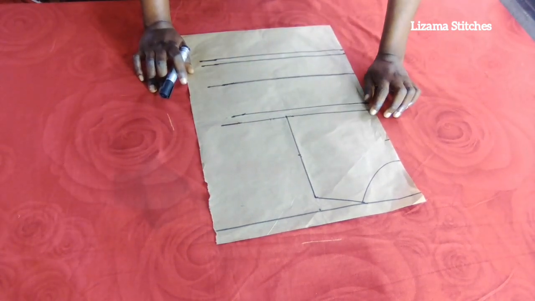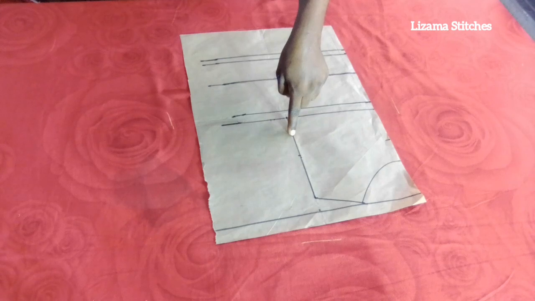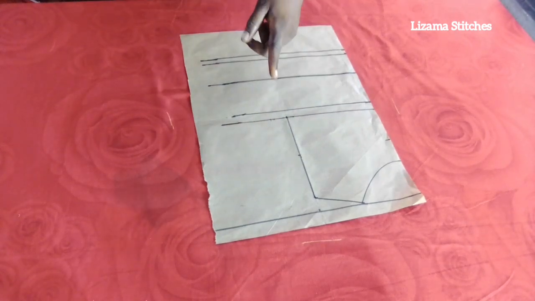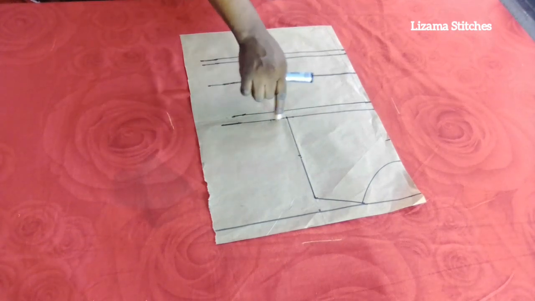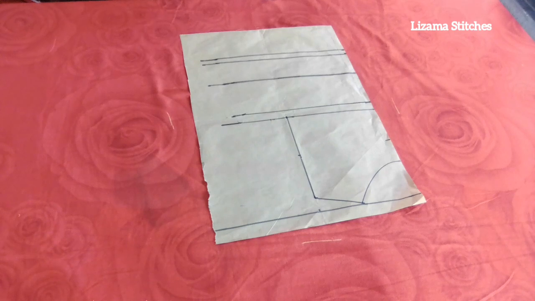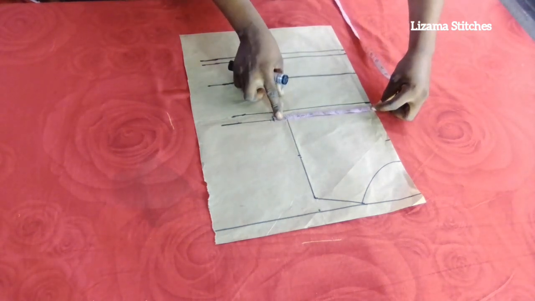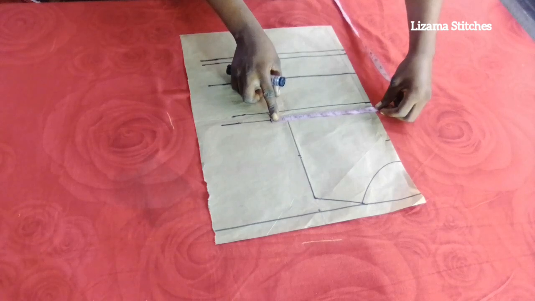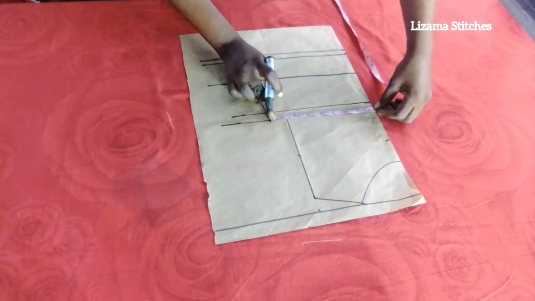Now the next thing I'm going to do is impute my armhole curve. For me to do that, I'm going to start by taking my bust measurement. Now the bust circumference I'm working with is 33 inches. 33 divided by 4 gives you 8 1/4. So I'm going to mark 8 1/4 here. On my chest point, I'm going to mark 8 1/4. So this is my 8 1/4.